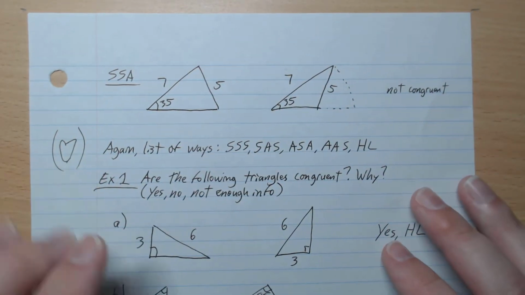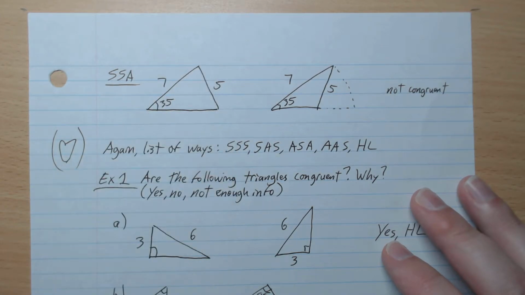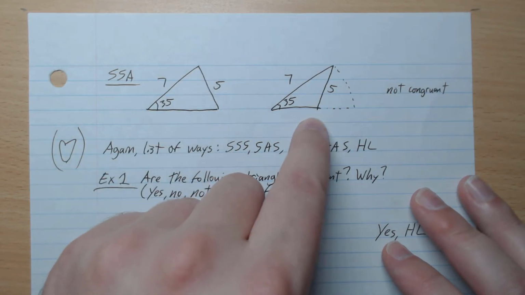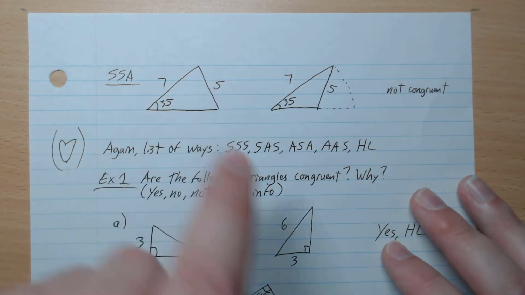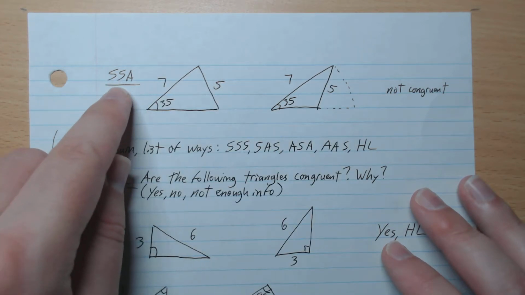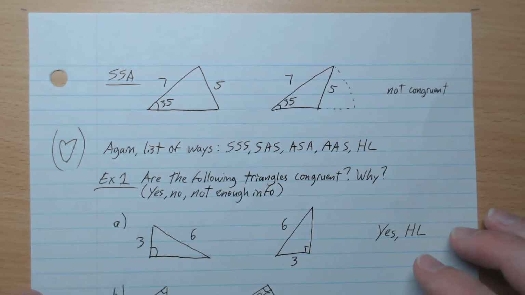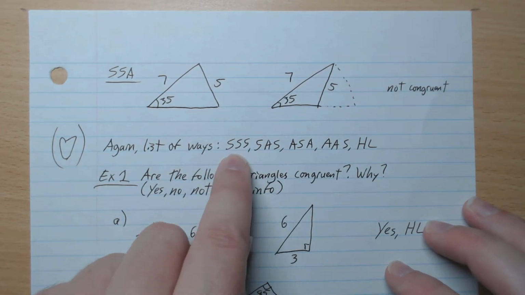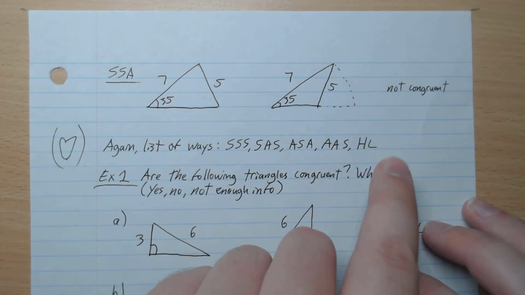Okay, and so that other way of not congruent is side, side, angle. So if you were given 5, 7, angle like that, that would not be enough info because you can also make this triangle 5, 7, angle like that. So side, side, angle, they are not congruent. So side, side, angle is not enough information to know if 2 triangles are congruent. So the list is SSS, SAS, ASA, AAS, and HL.